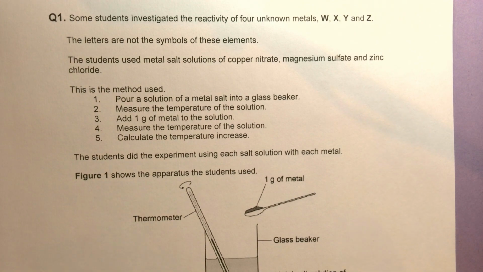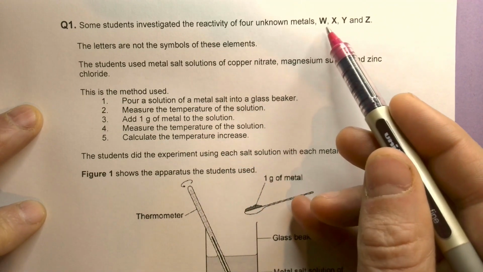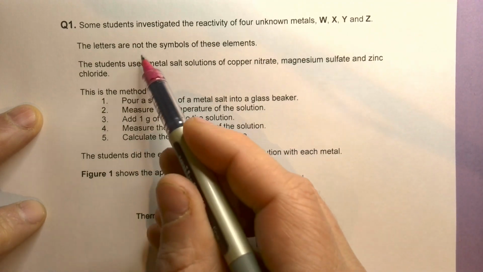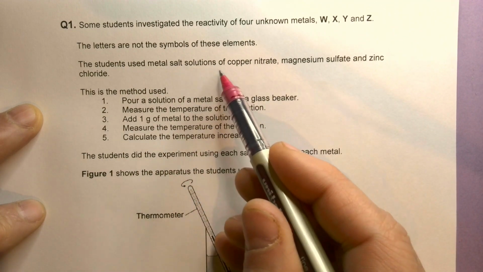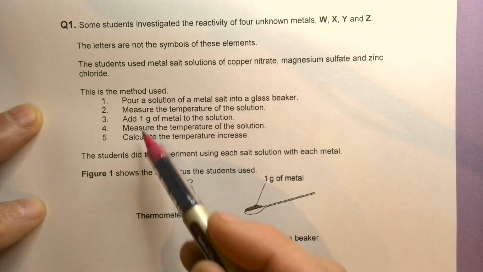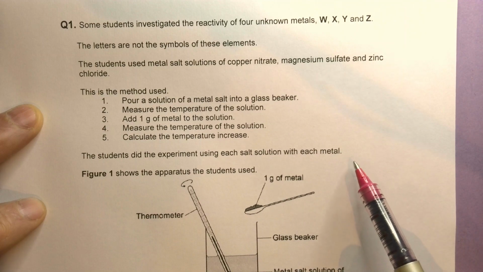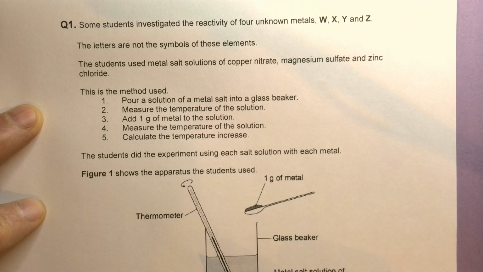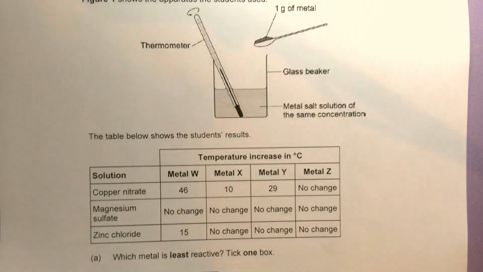Question 1. Some students investigated the reactivity of 4 unknown metals, W, X, Y, and Z. The letters are not the symbols of these elements. The students used metal salt solutions of copper nitrate, magnesium sulfate, and zinc chloride. This is the method used. Okay, so got a method there. The students did the experiment using each salt solution in each metal. There's what the apparatus looked like. The table below showed their results.